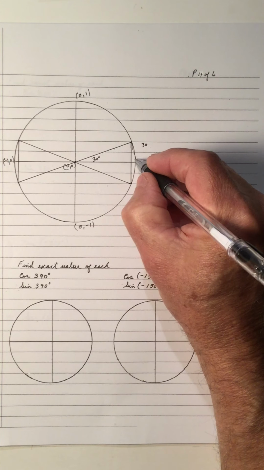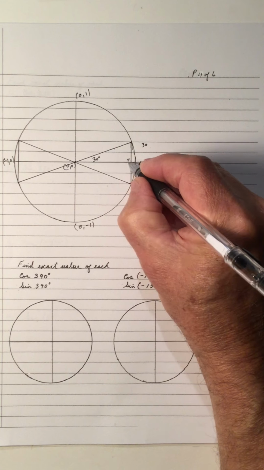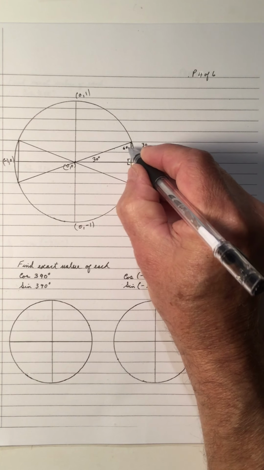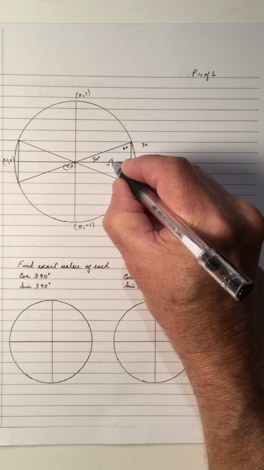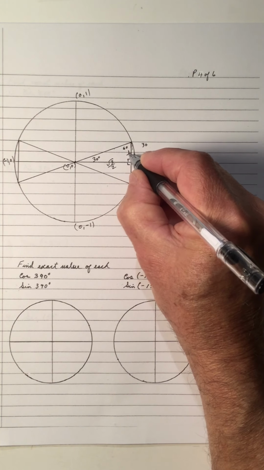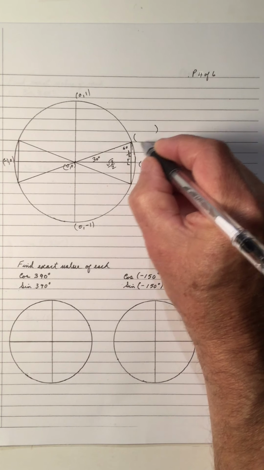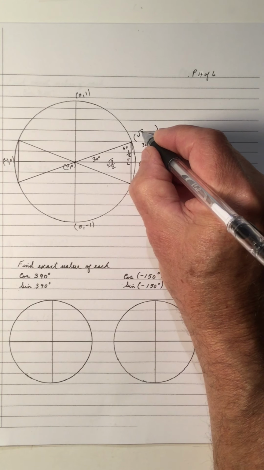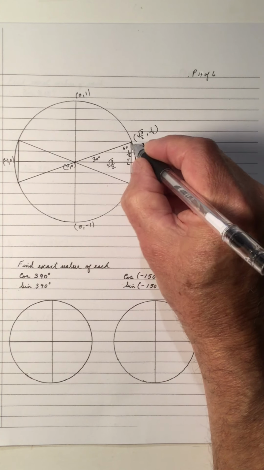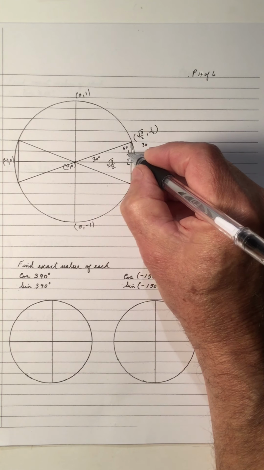When you rotate 30 degrees and you set up a right angle, this is 30 and this is 60. This is root 3 over 2, and this side is a half. So at this point, x is root 3 over 2, y is 1/2. The x is positive and the y is positive.